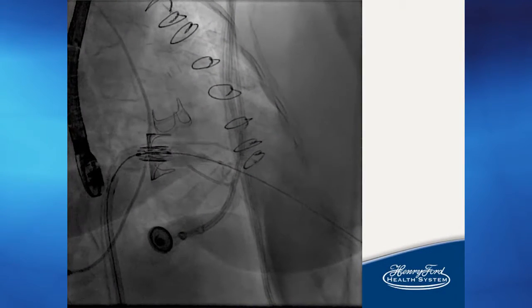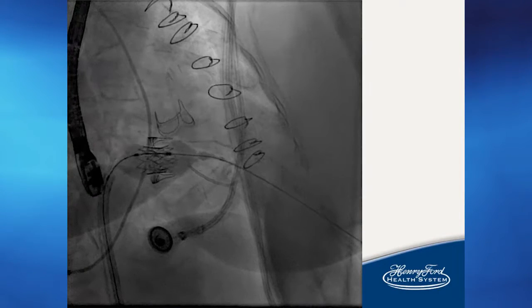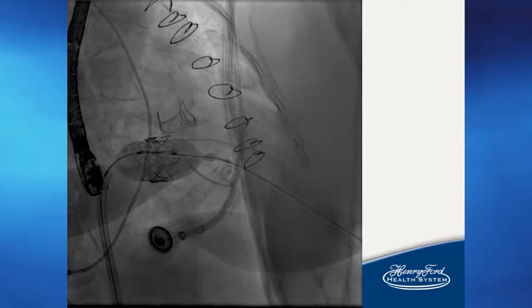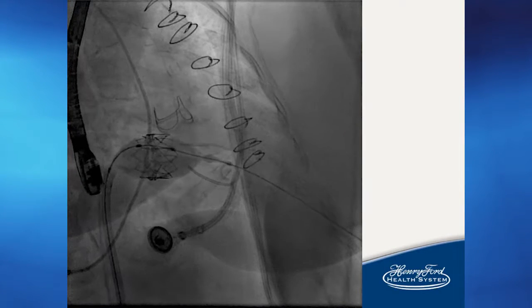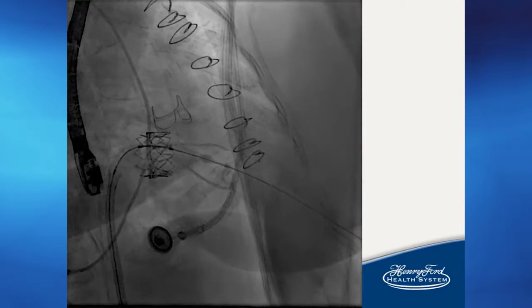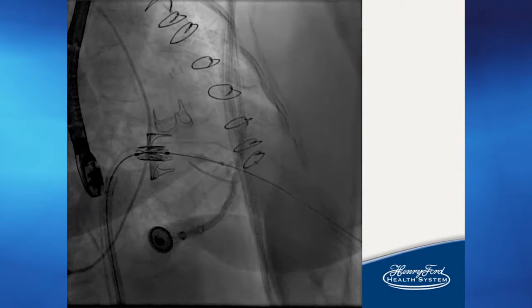And here we're implanting a valve. This is a stenotic, failed bioprosthetic valve. And again, with the same process that we did before, we inspected and examined the left ventricular outflow tract and understood what our risk for obstruction was.